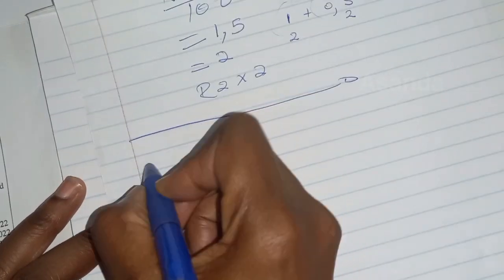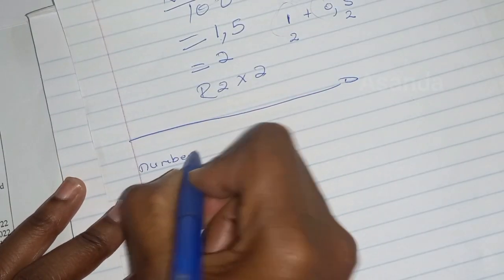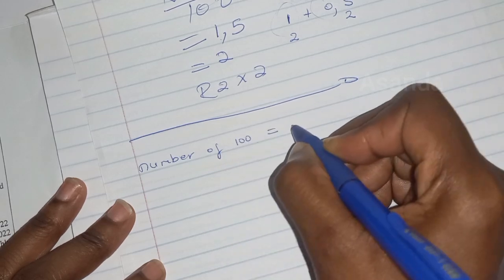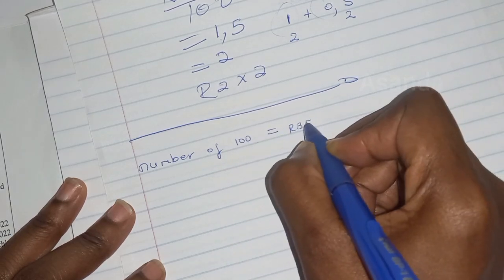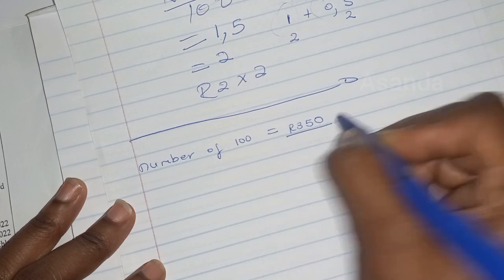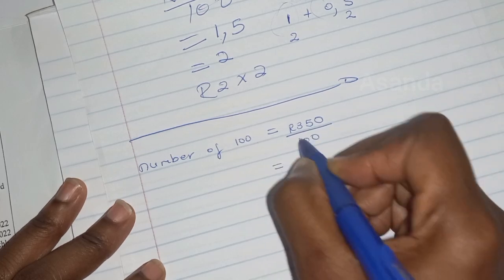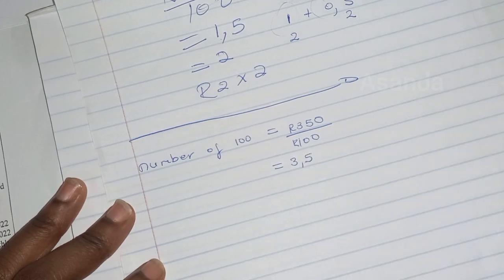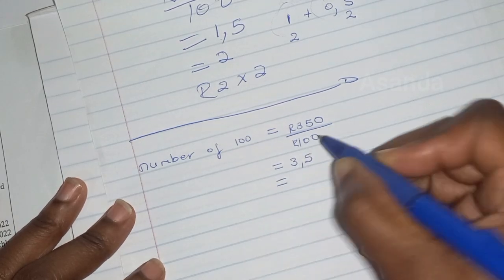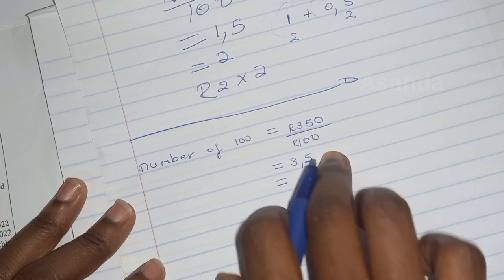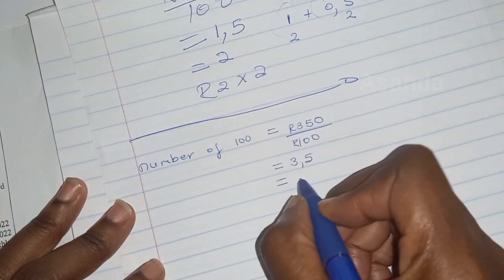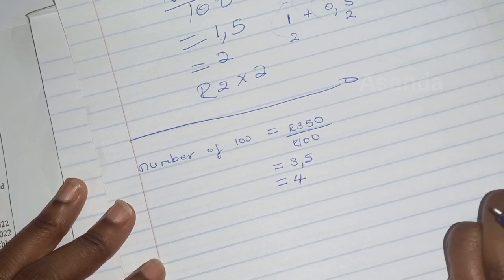The number of 100 rands, because the formula needs the number of 100 rands, is equal to the money that we withdrew, which is 350 rands, divided by 100 rand, and then we get 3,5. You use your calculator, right? And they're saying you don't multiply by 3,5 because a part thereof is also charged at 2 rand, so we treat that as if it's 4, right?